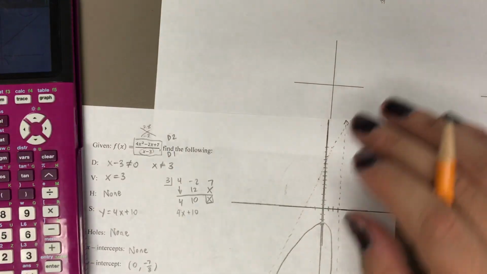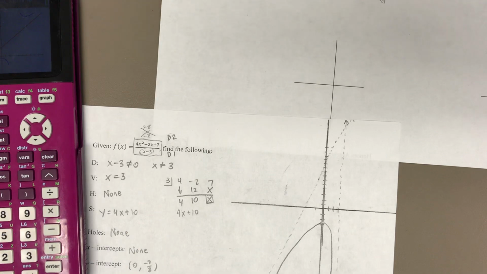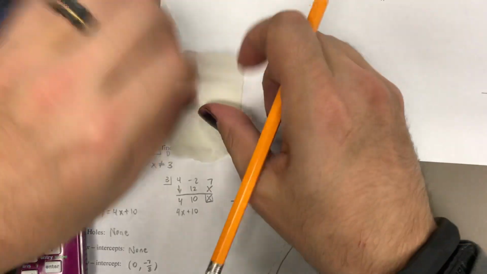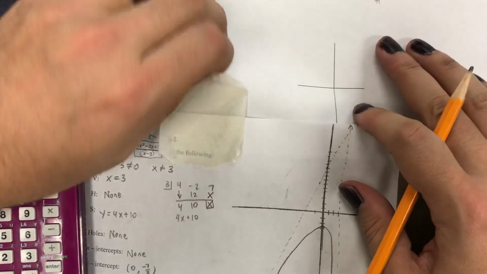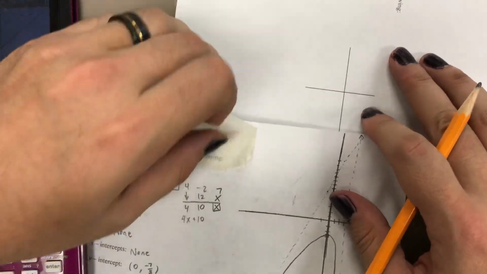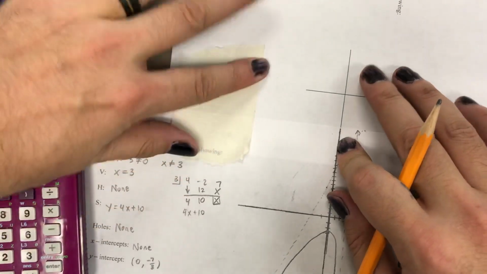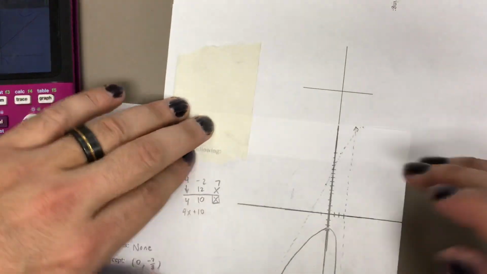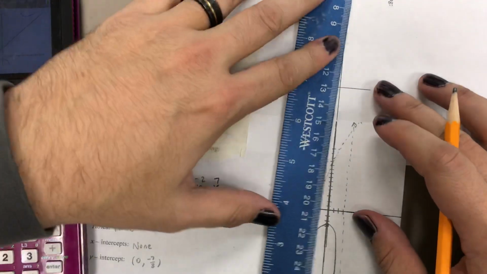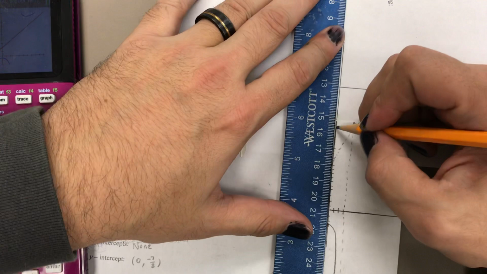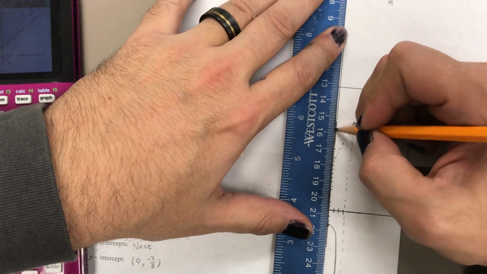Let me get some tape so I can keep this straight on here. Okay. My commitment to graphing is quite astounding. Here we go. Okay, and draw that line. We're gonna graph this out, dang it, if it kills me.